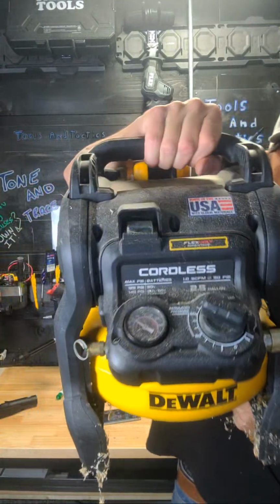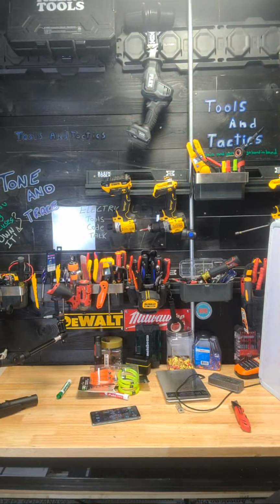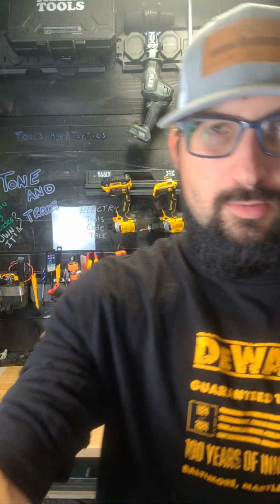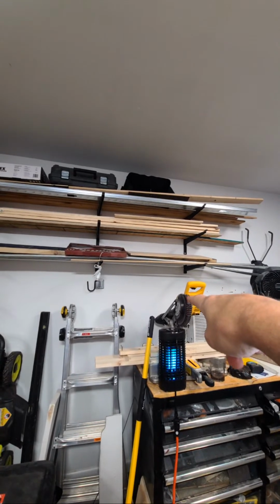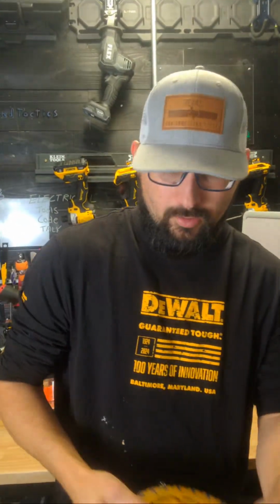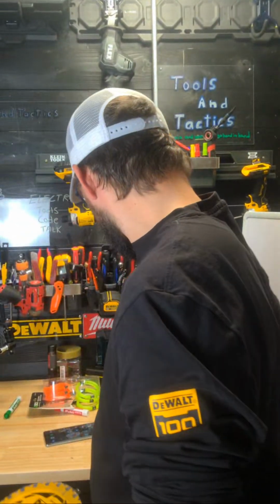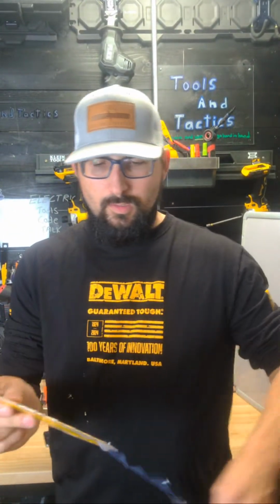This right here uses the FlexVolt, and that right there uses the FlexVolt as well. So we're gonna try out the knockoff batteries for the 60 volt and see how they go.